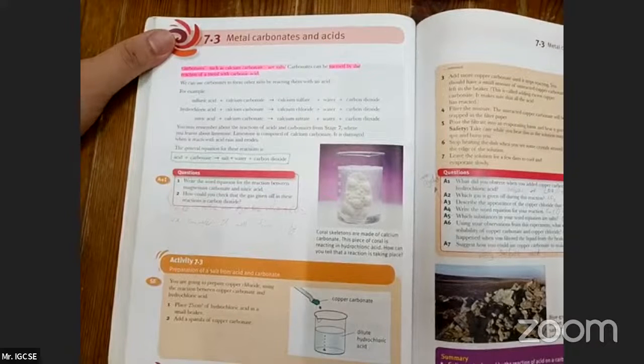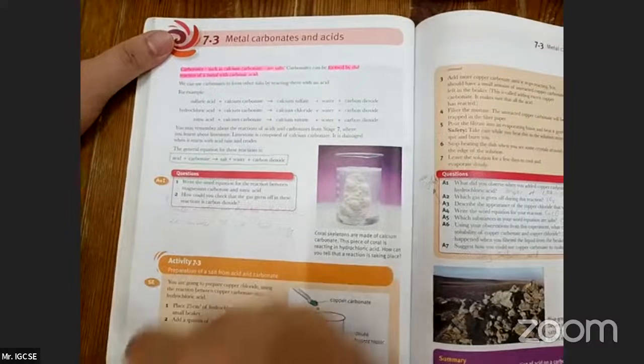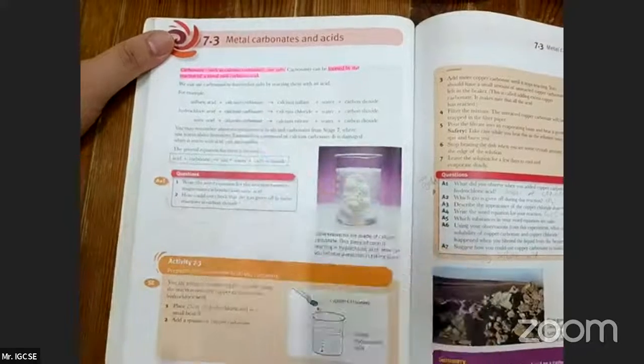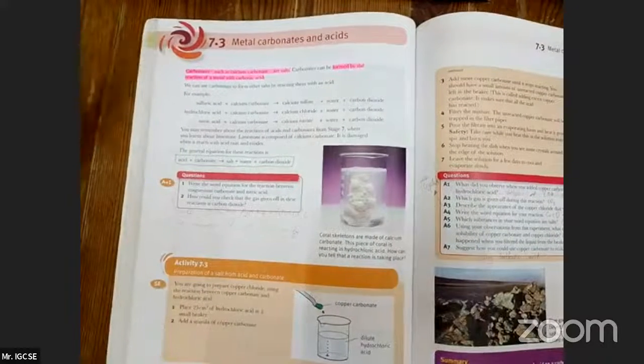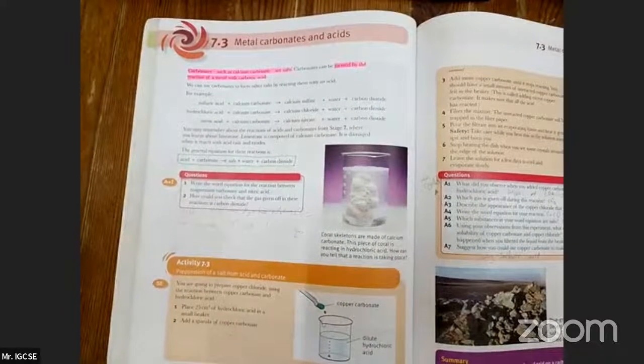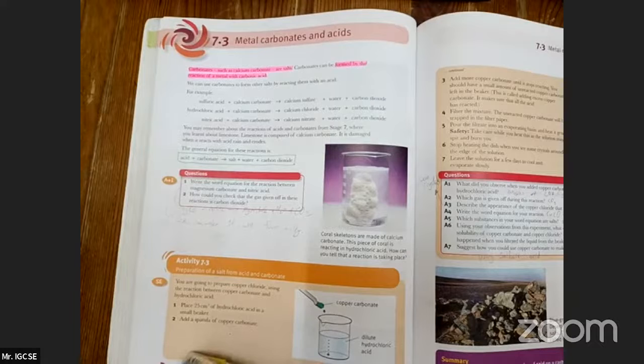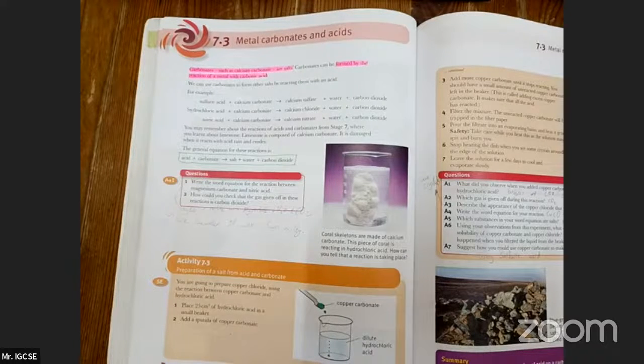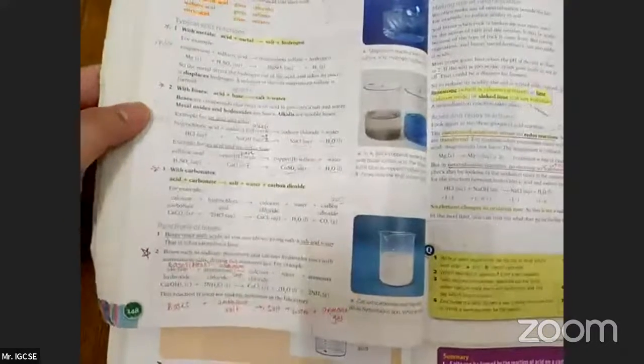And here we are learning about using the acid and carbonate reaction. I think I show you also year 10, 11. Okay, I said that this is the golden thread to run through the whole syllabus of year 10, 11.